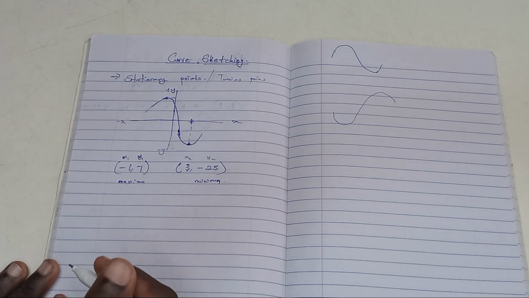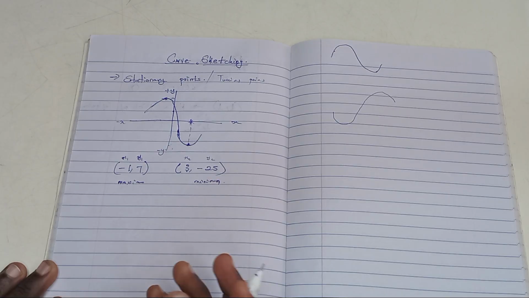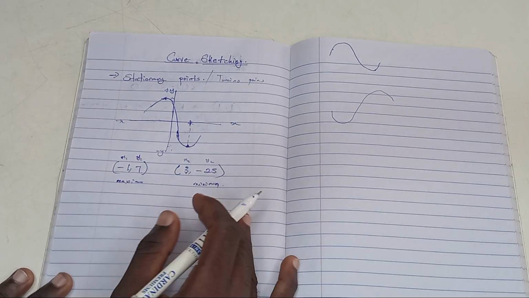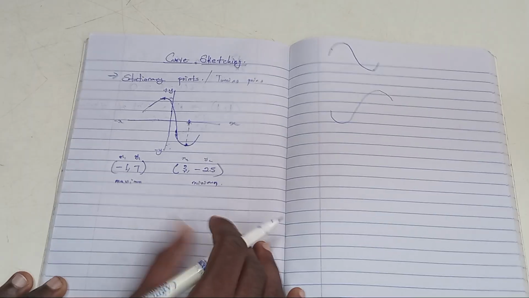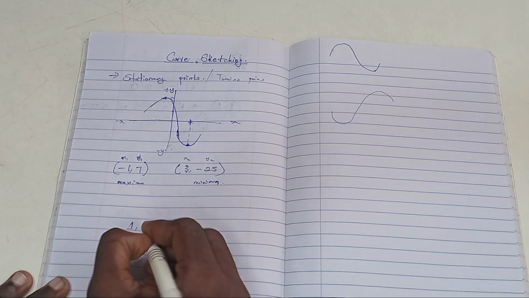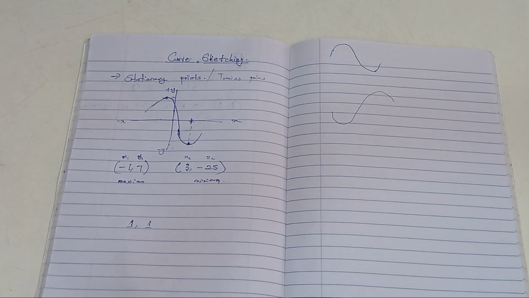Now, for point of inflection, most times, I think a point of inflection cannot have maximum and minimum. A question that gives a point of inflection will not have maximum and minimum. So let's look at the one that has 1 and 1. But I'll give you a simple arc so that when you see a curve, you just get it.